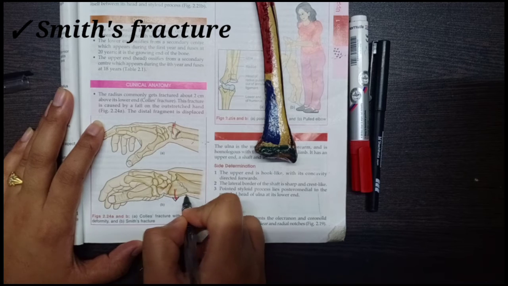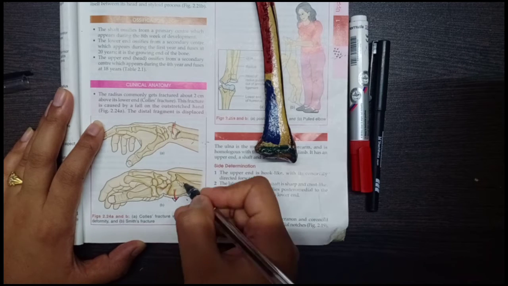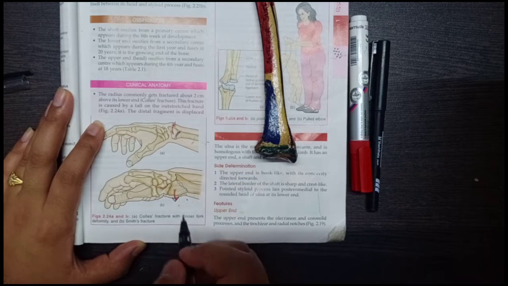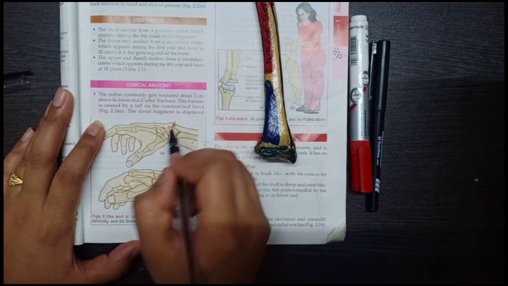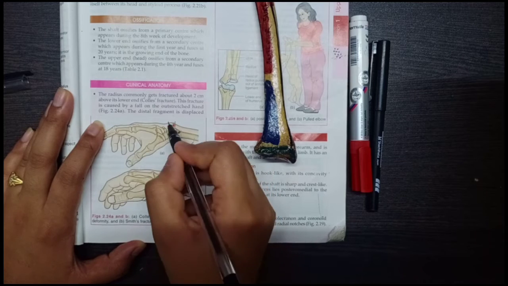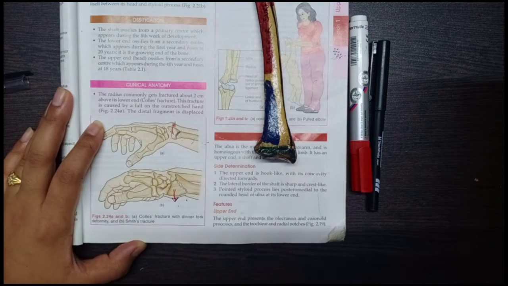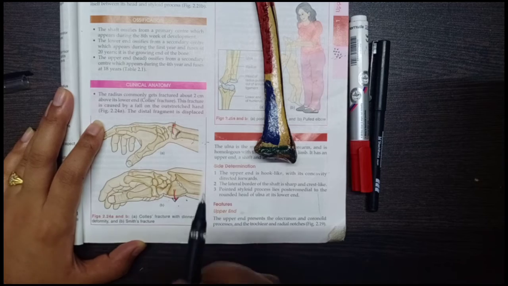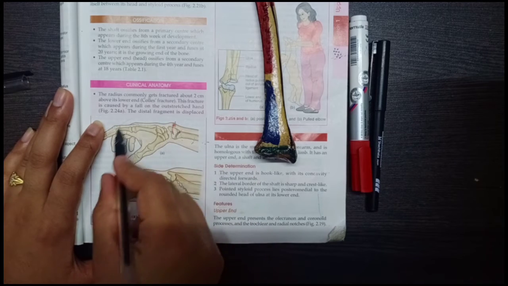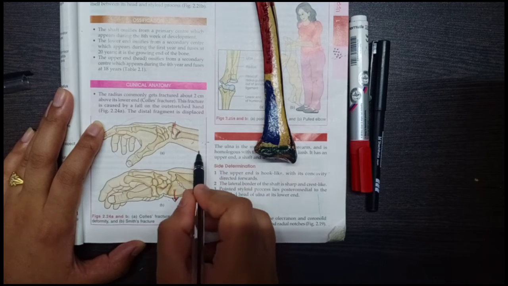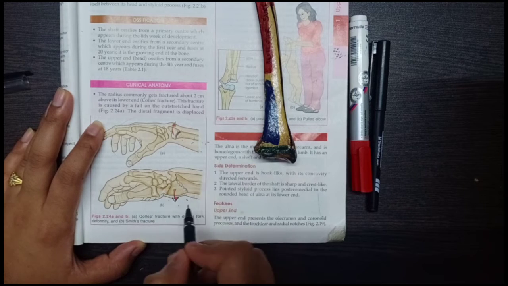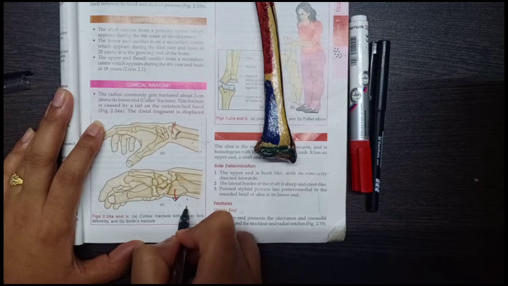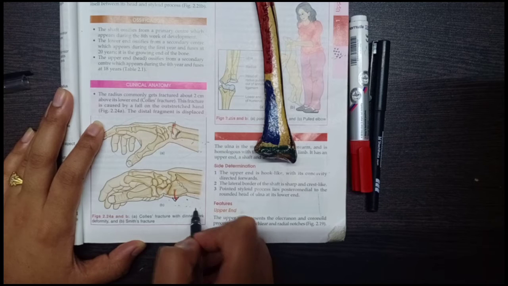In Smith's fracture, you will have the movement of the distal fragment downwards, whereas in the Colles fracture you will have the displacement of the distal fragment upwards. One more difference here is, in the Colles fracture the wrist is in extended position while falling, whereas in Smith's fracture the wrist is in flexed position while falling.